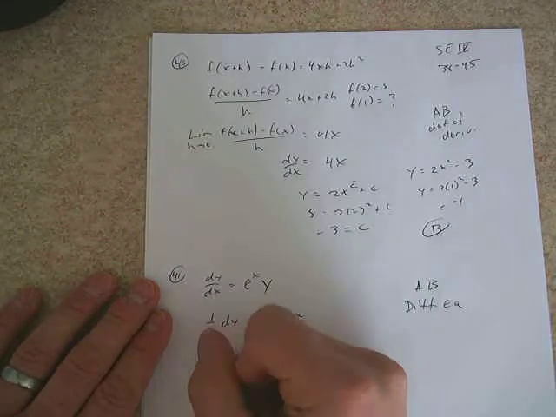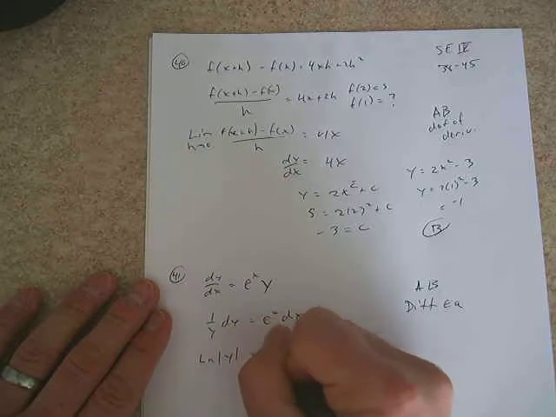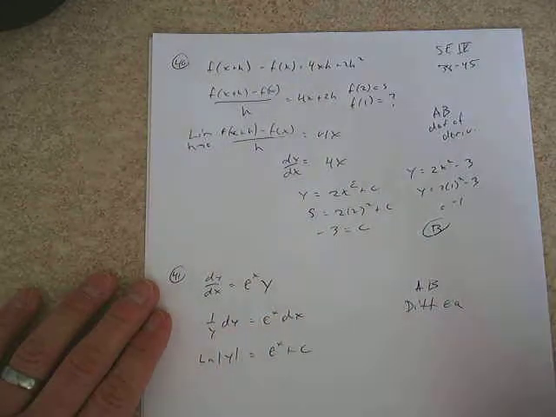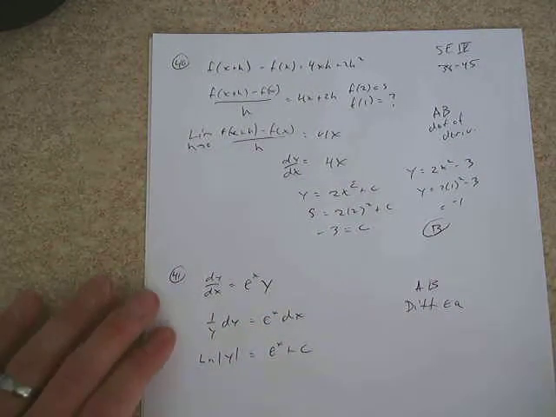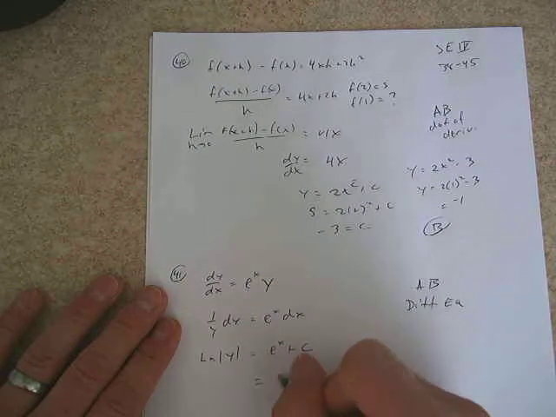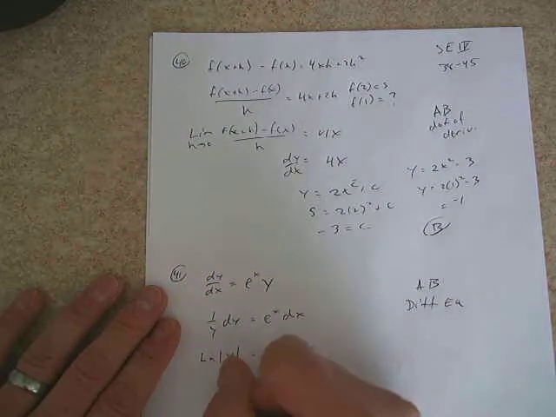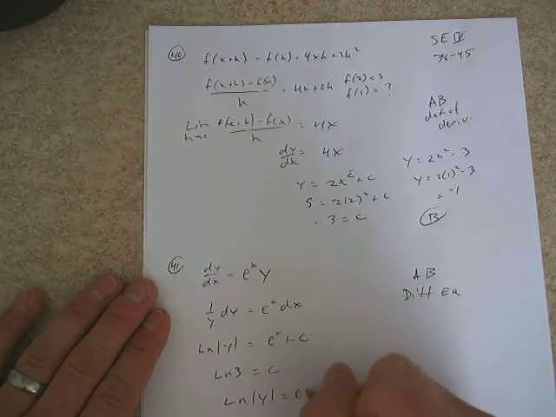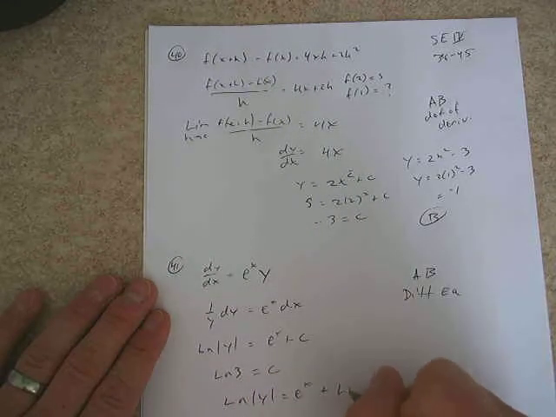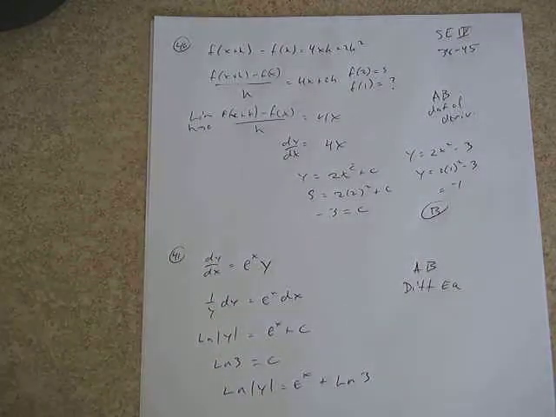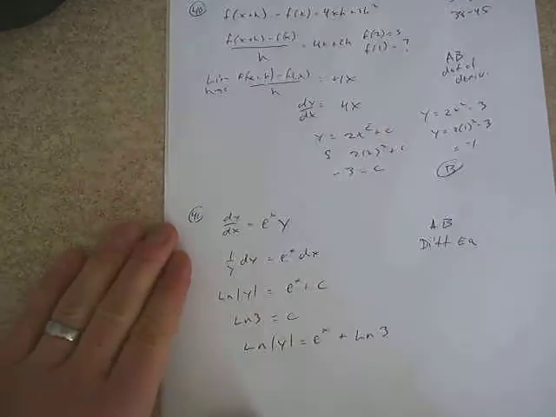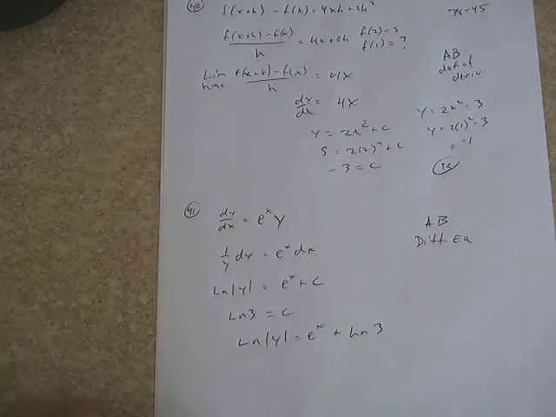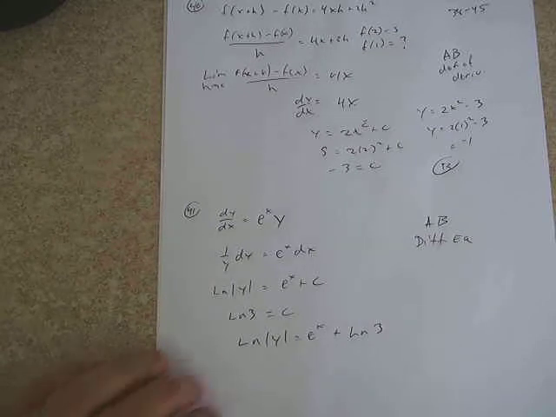And if we anti-differentiate, we get natural log of absolute value of y equals e to the x plus c. And if we put our initial condition in here, x is 0, so that means we'd have c on this side, ln 3 over here. So ultimately we have ln absolute value of y equals e to the x plus ln 3. Alright, so with that, the issue is, once we find our c value there, can we find y?